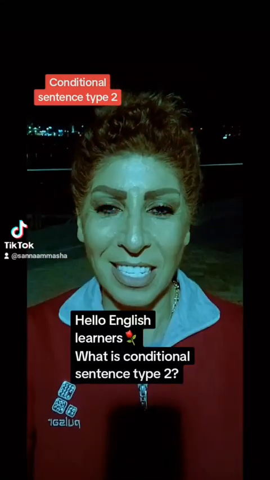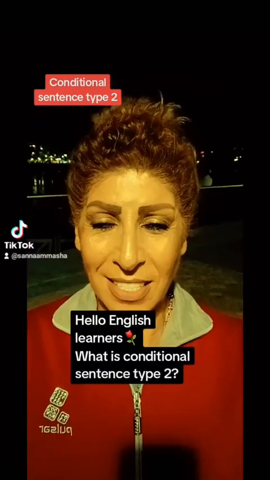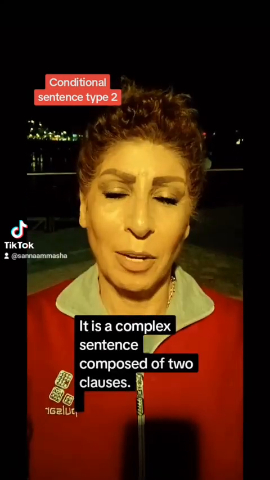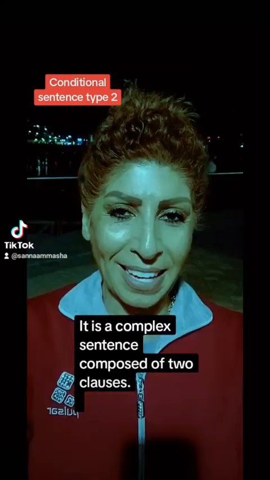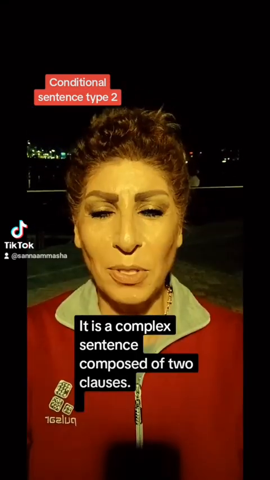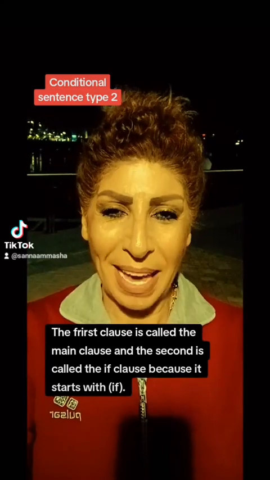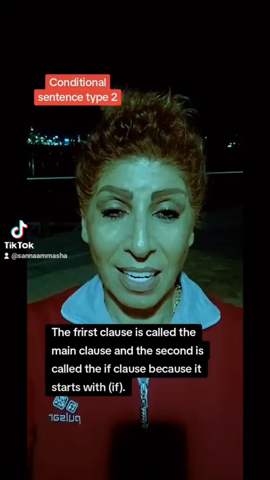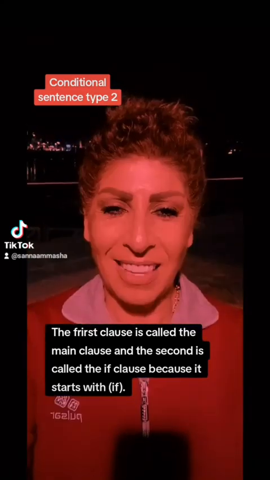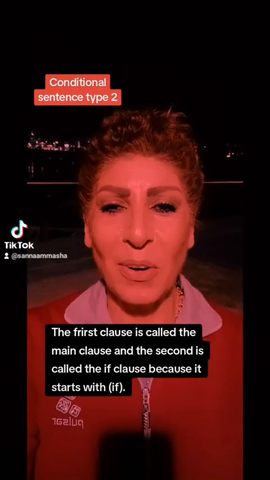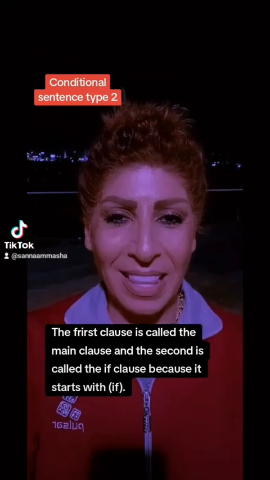Hello English learners. What is conditional sentence type 2? Conditional sentence type 2 is a complex sentence composed of two clauses. The first clause is called the main clause and the second clause is called the if clause. It's called the if clause because it starts with if.